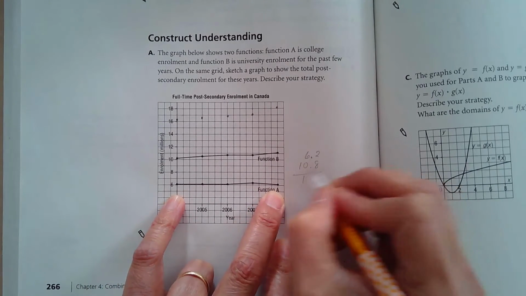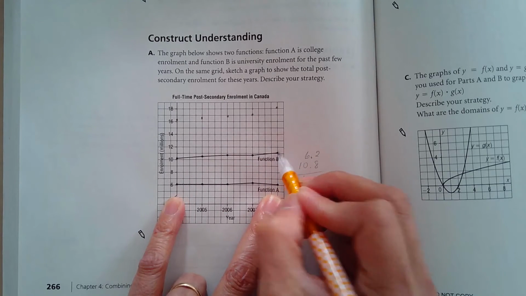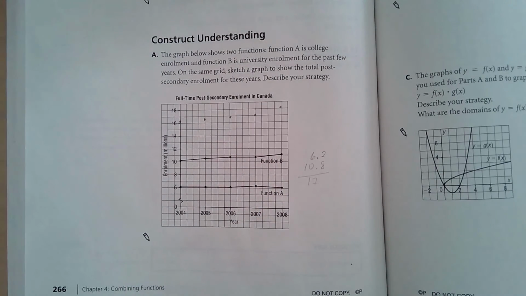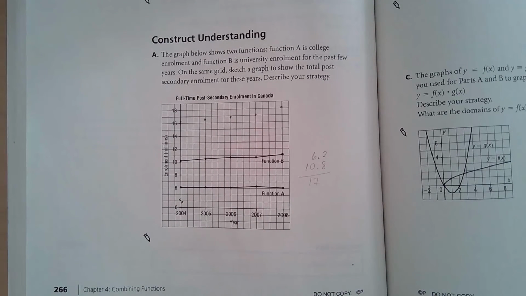This is going to be 6, and then this is going to be 11.1, so 17.1.